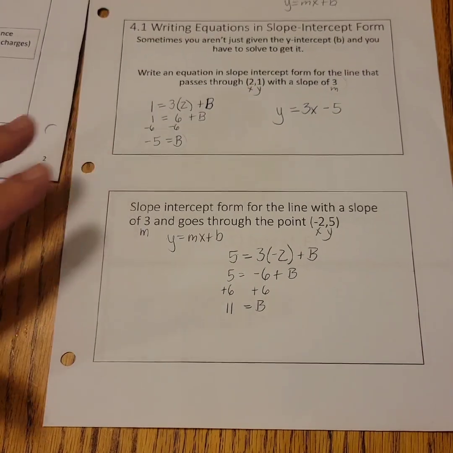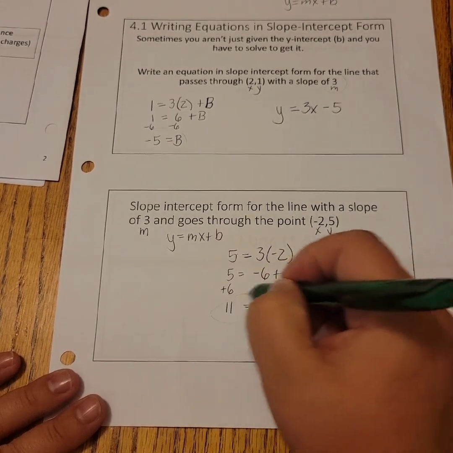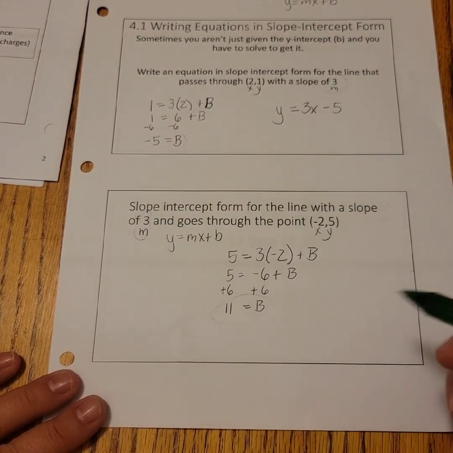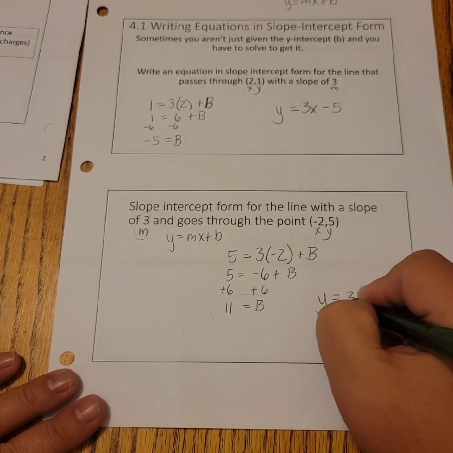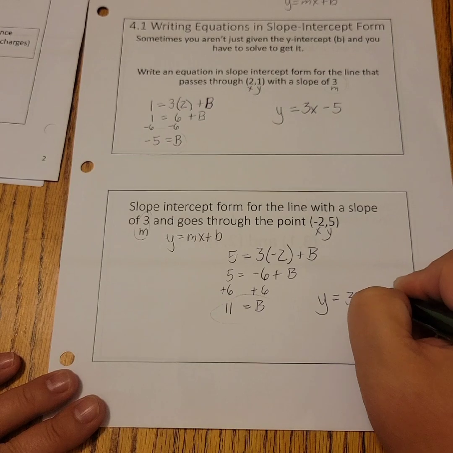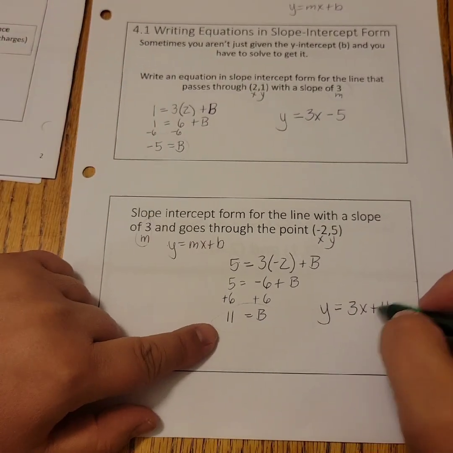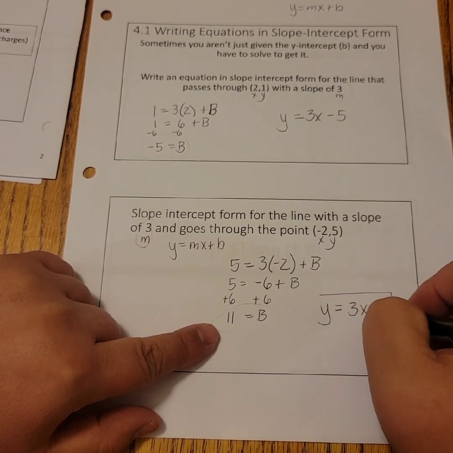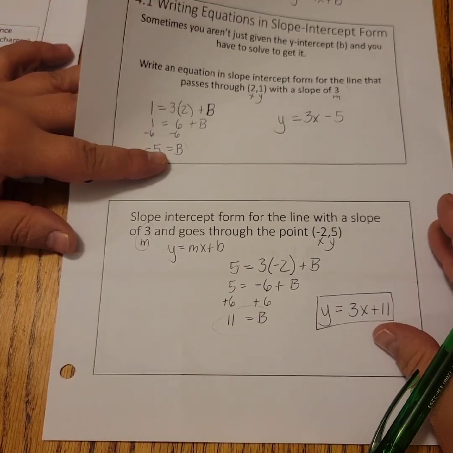So what do you think we need to do? Because we have our b and we have our m. So we can go ahead and do y equals 3x plus 11, because this was a negative 5, this was a positive 11. So that's why this needs to be. So that is the answer to this one. Okay.